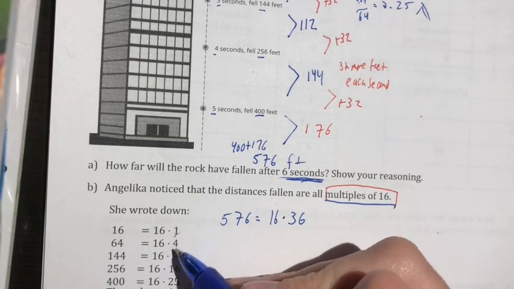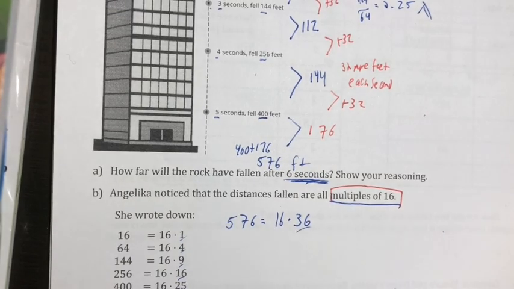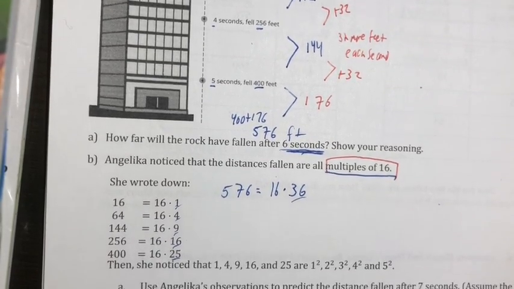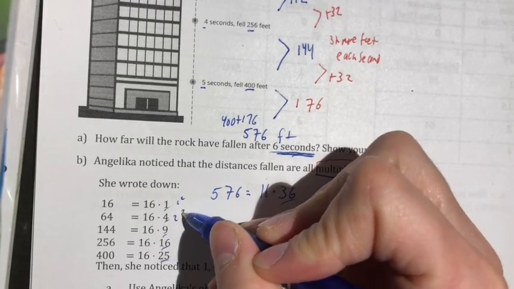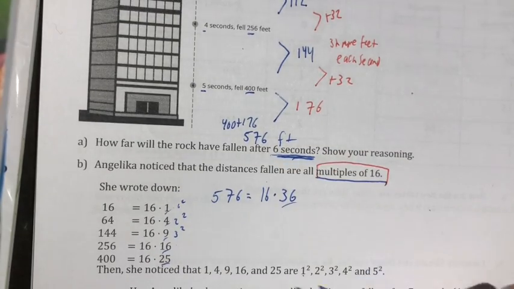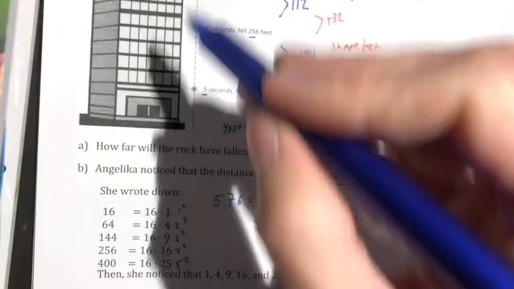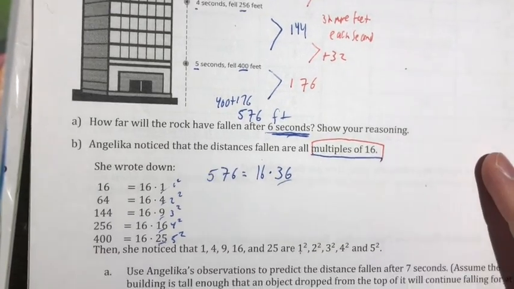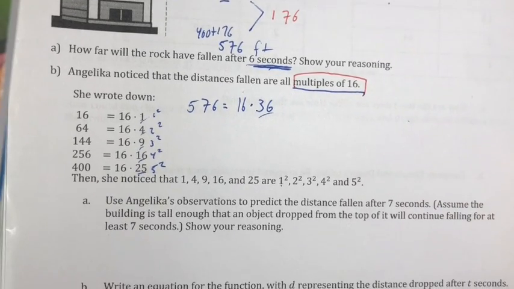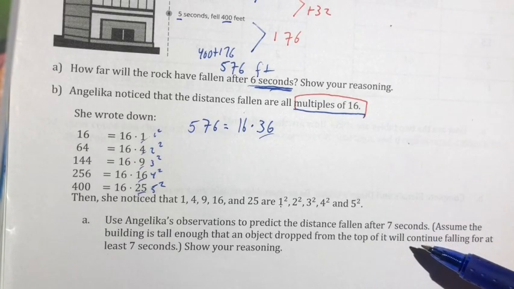So what do you think? What's the relationship between 1, 4, 9, 16, 25, 36? Well, they're all 1 squared, 2 squared, 3 squared, 4 squared, 5 squared, which is the number of seconds. Pretty cool, huh? So we're going to use that to predict the distance after 7 seconds.